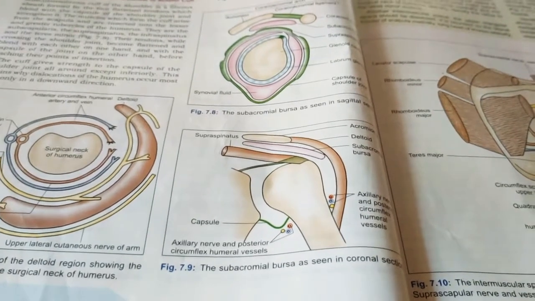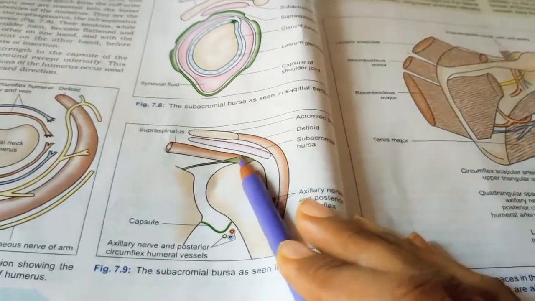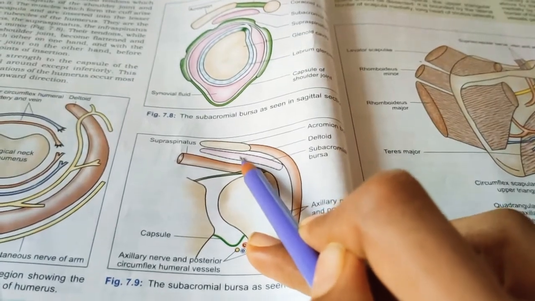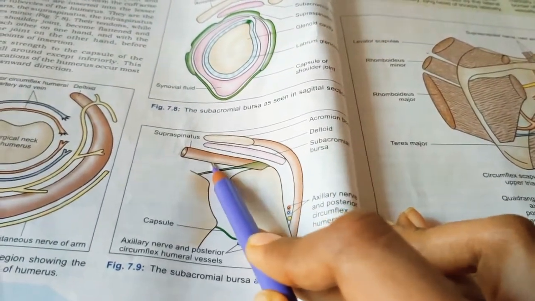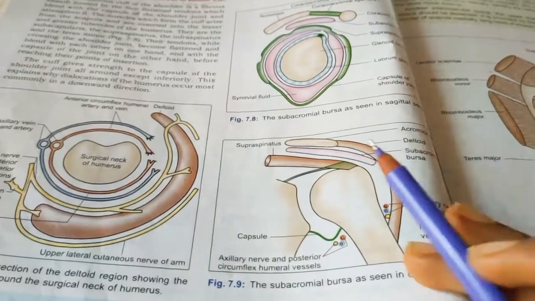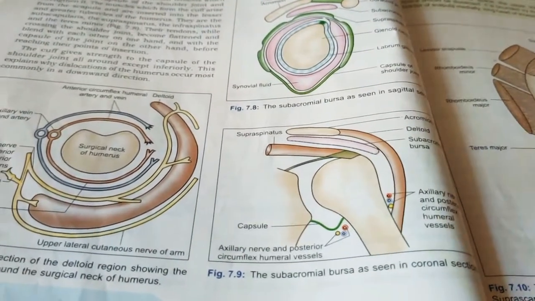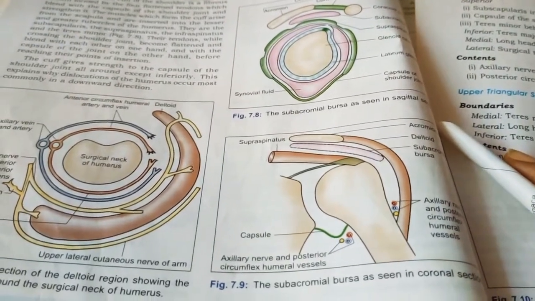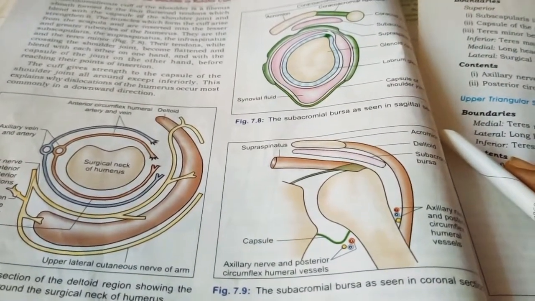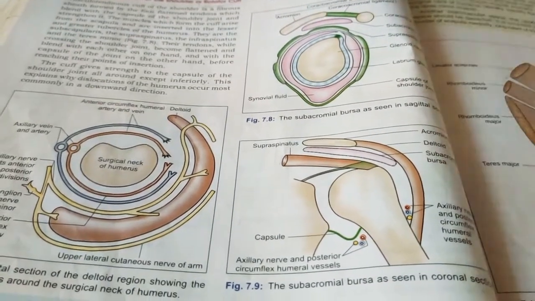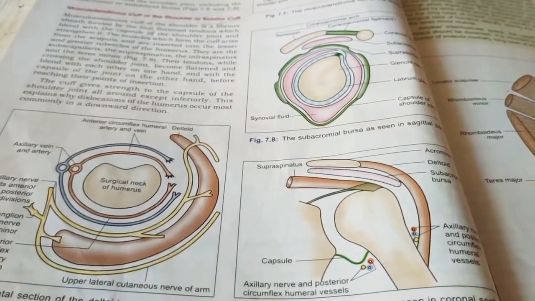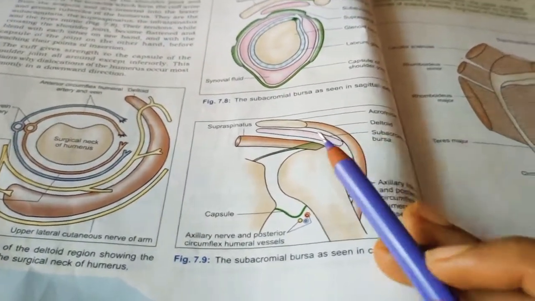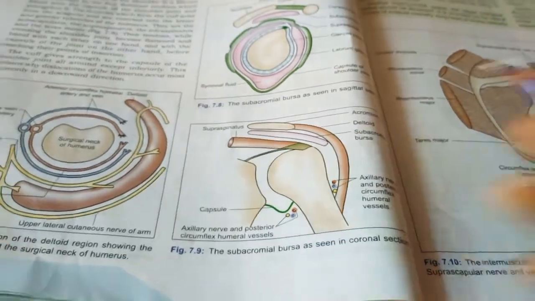So actually this diagram is better to explain. You can see this is the subacromial bursa, which is below the deltoid and coracoacromial arch, and below the subacromial bursa you will find out the supraspinatus tendon, right? So actually this subacromial bursa protects this supraspinatus tendon from the friction. Mainly it protects from the friction with the acromion, and also during overhead abduction the greater tubercle passes under the acromion process, and this is mainly facilitated by presence of this subacromial bursa.